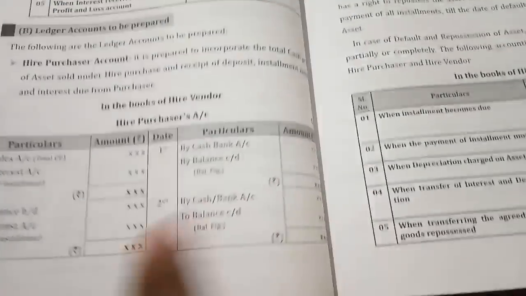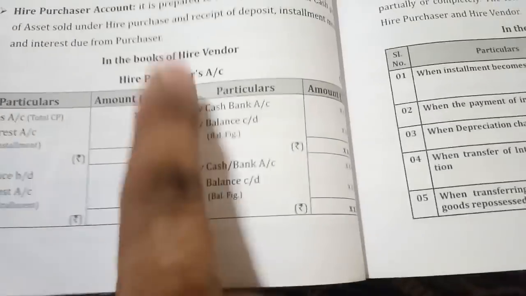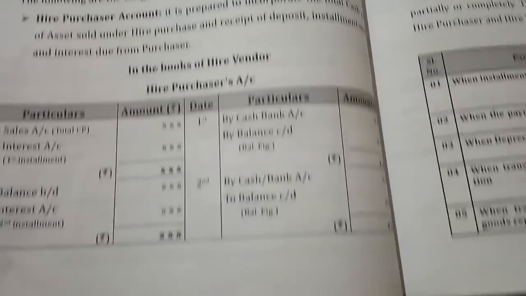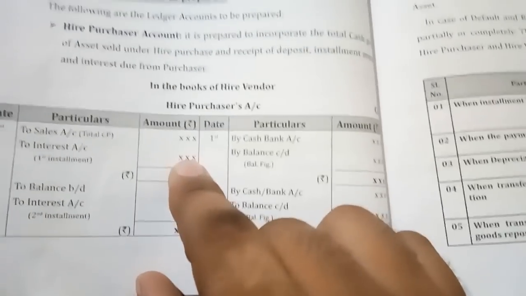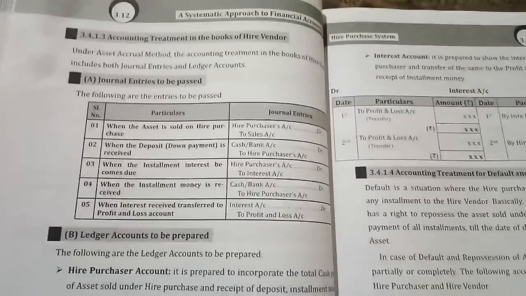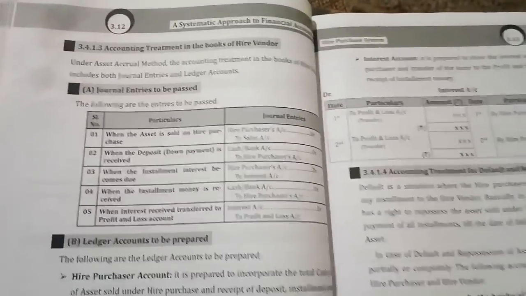But in hire purchase the cash price will change each year, so it will differ. And interest also, I think it is the same, but it will differ here because the first year installment interest will be different and the second year installment will be different. So this is all our format. We have done with our format, and now we will go to a sum, and I will be doing it practically and I will show you also.